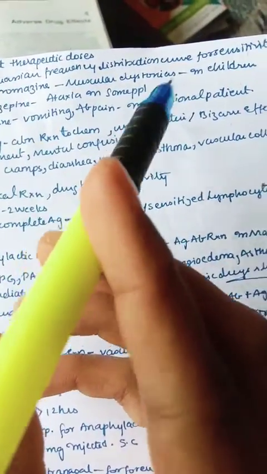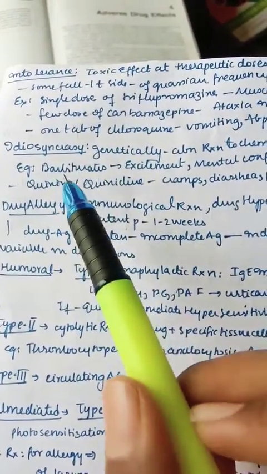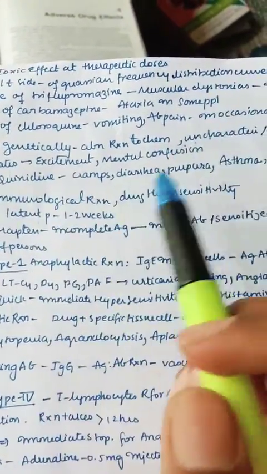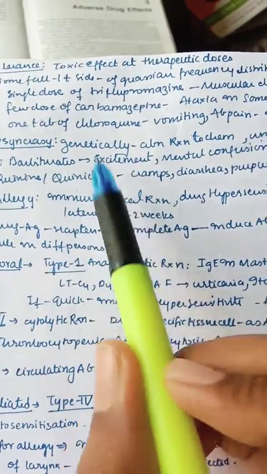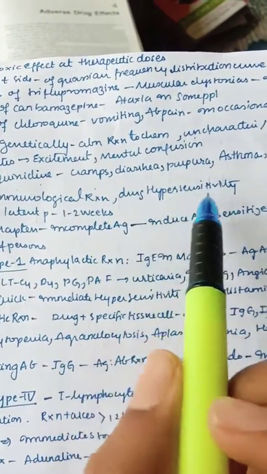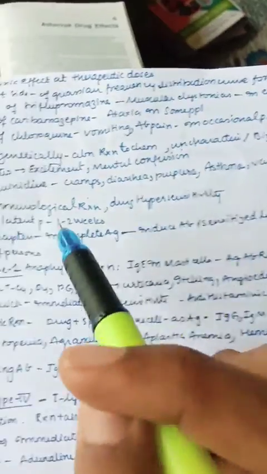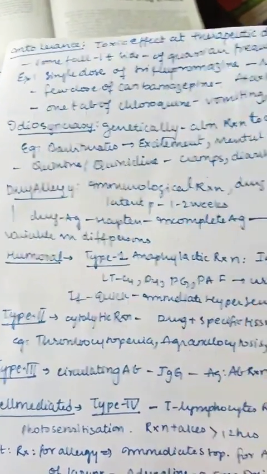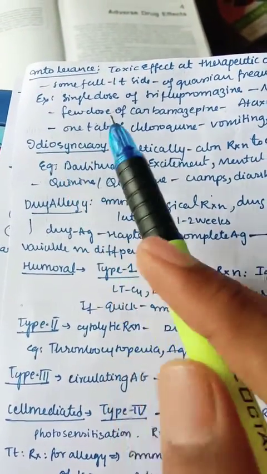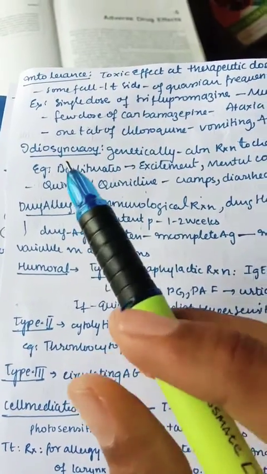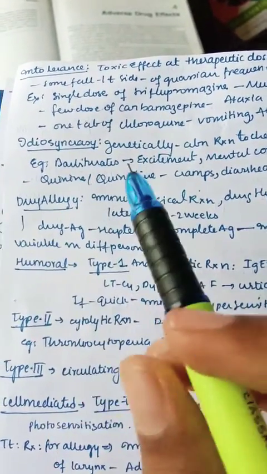So it is uncharacteristic and it has some bizarre effects which are seen mainly. For example, barbiturates cause excitement and mental confusion, and quinine or quinidine cause cramps, diarrhea, purpura, asthma, and also vascular collapse. So many side effects for quinidine. This idiosyncrasy means that in people with a specific gene, it causes this kind of side effect.